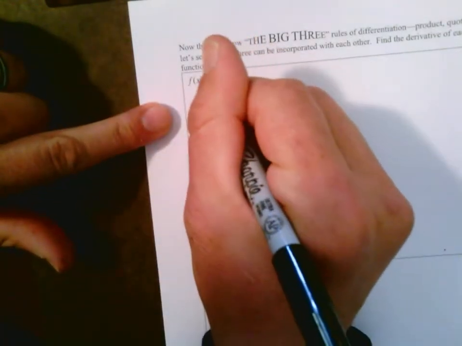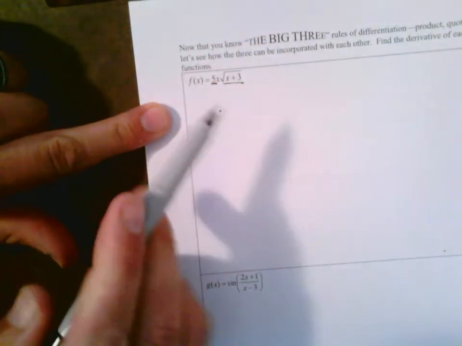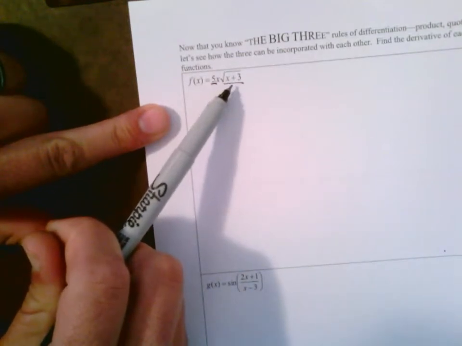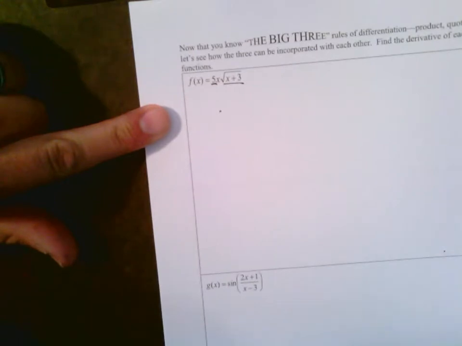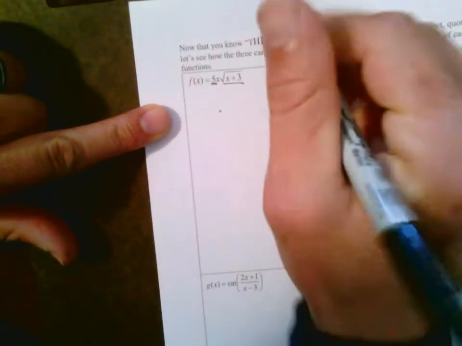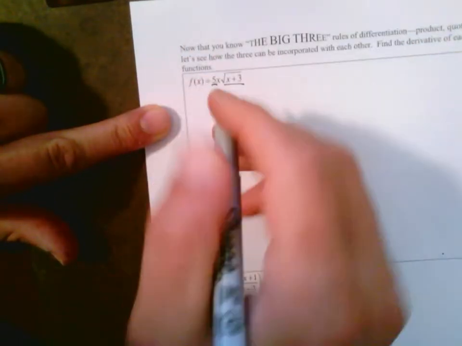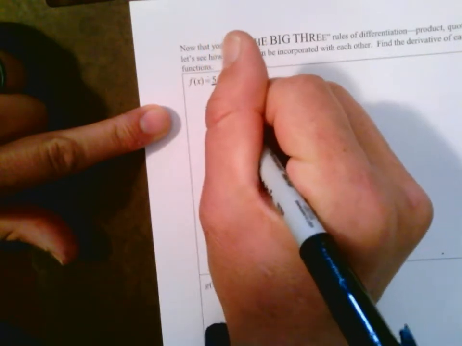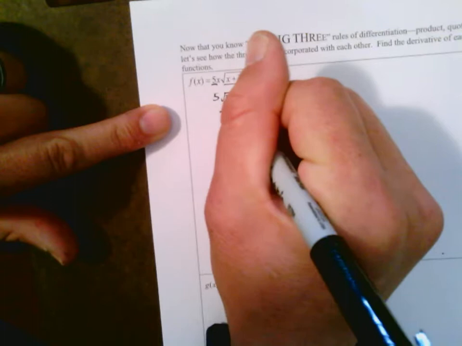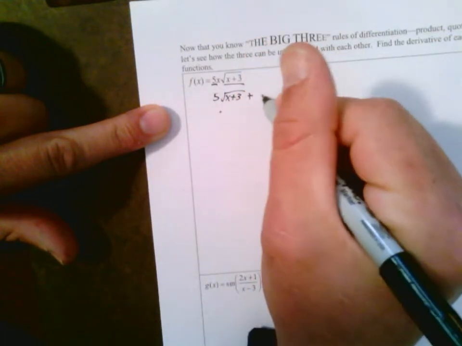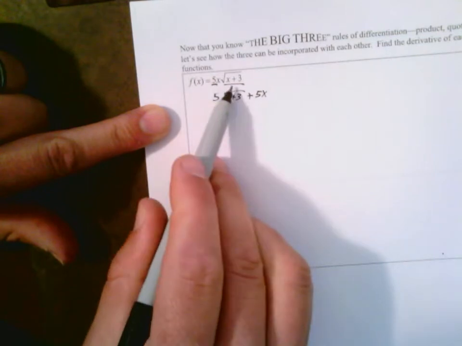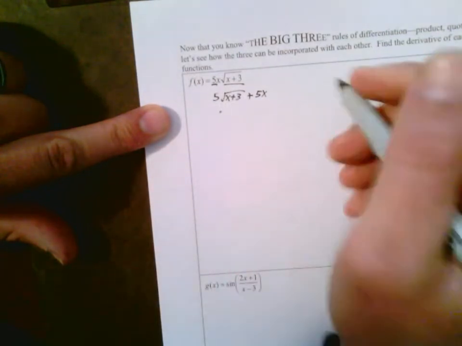So this is a product rule, and when I take the derivative of this part of the product, I will be using the chain rule. So the product rule is the derivative of the first part, which is 5x. So 5 times the second part, square root of x plus 3, plus. Alright, so the derivative of x plus 3.